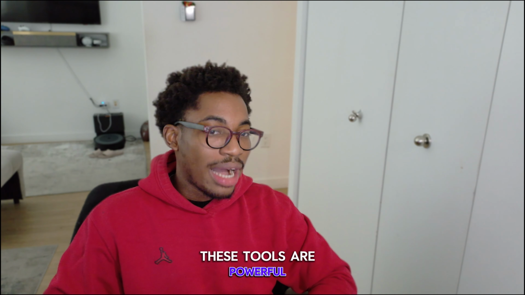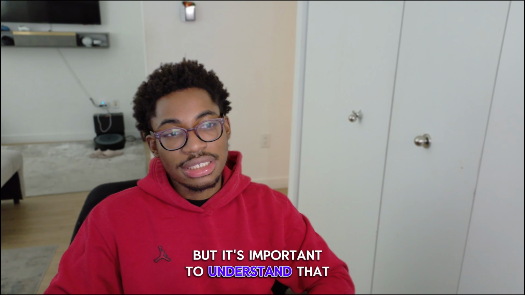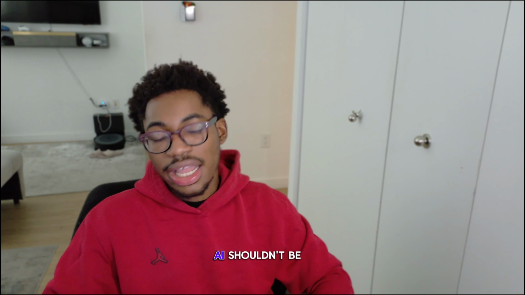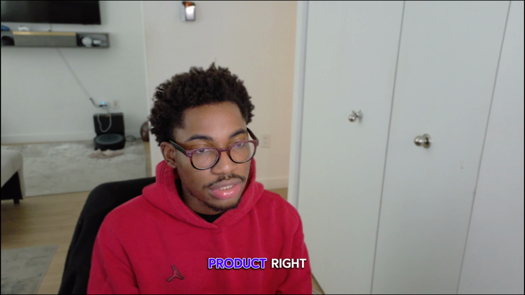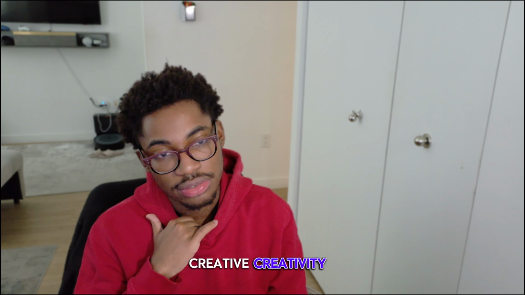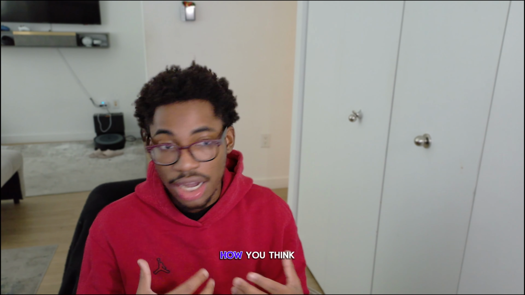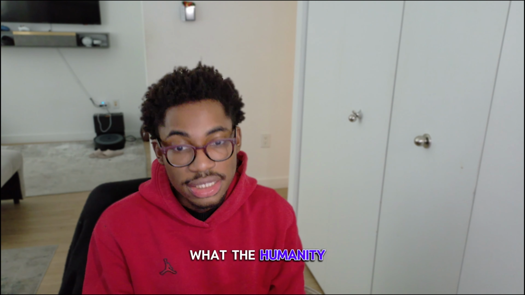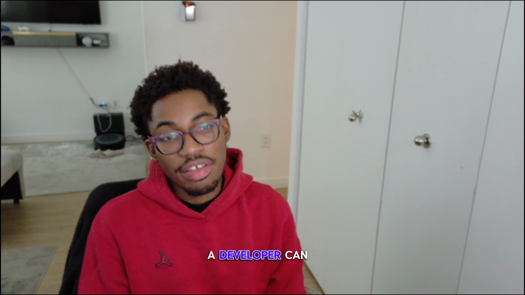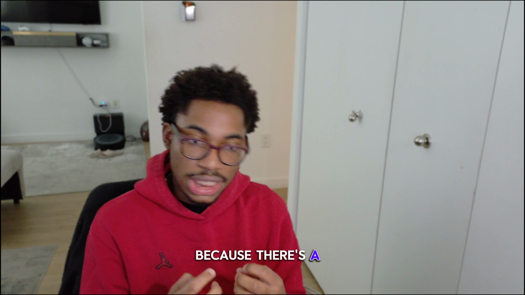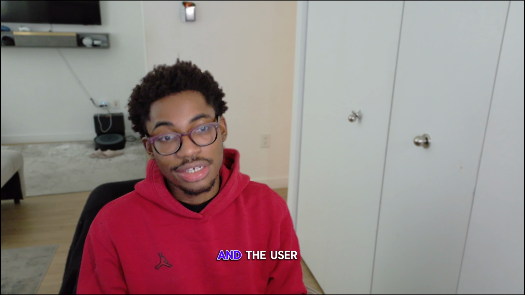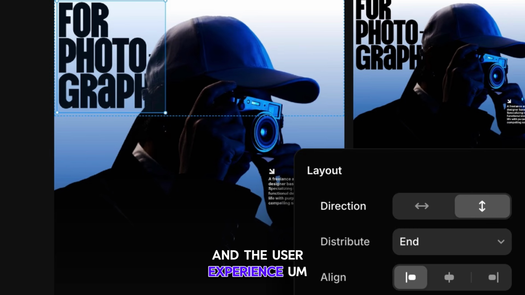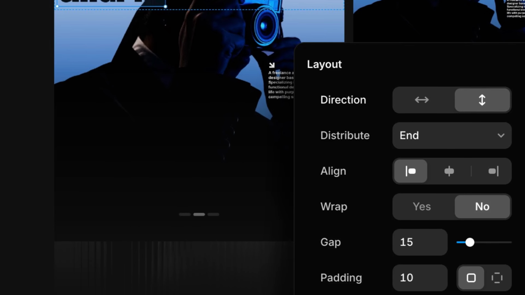These tools are powerful, but it's important to understand that AI shouldn't be your entire product, right? AI should help with your creativity and not replace how you think, the humanity of it. That's why when you go on a website that was entirely built by AI, a developer can tell, right? Because there are certain things missing. The real value comes from how you organize the layout and the user experience, how the user experiences your website.